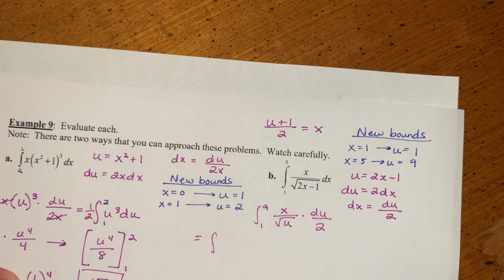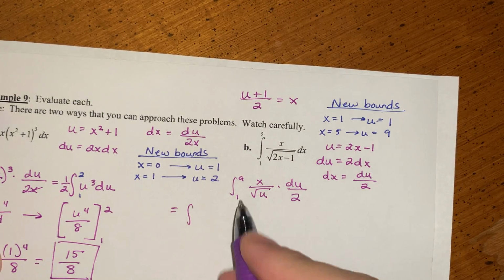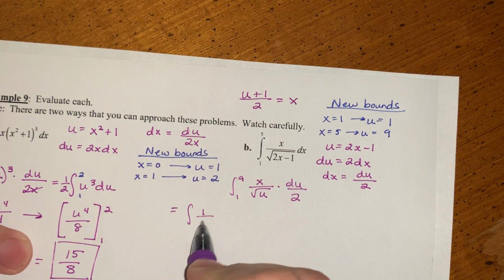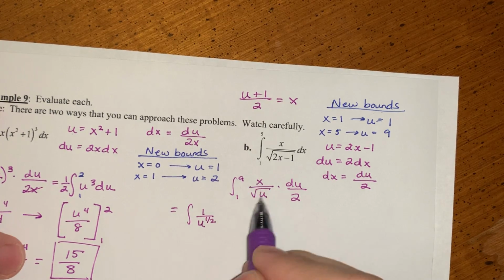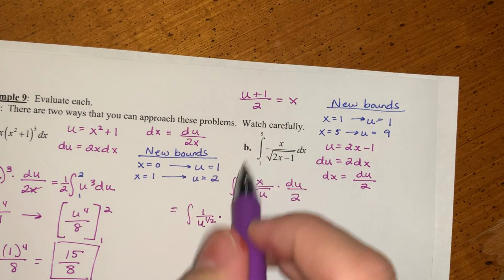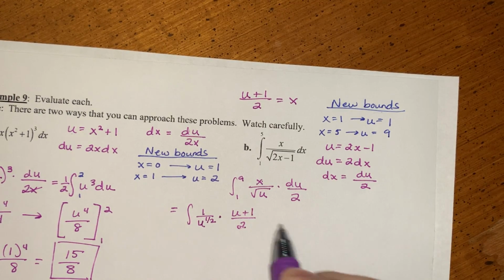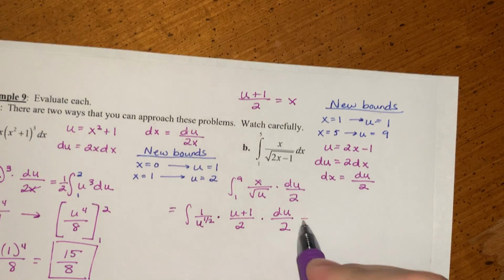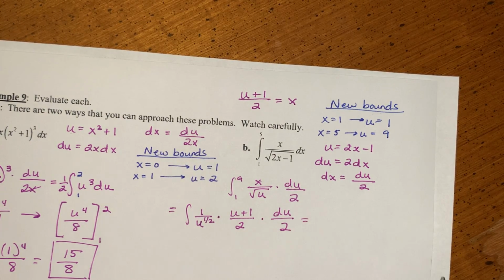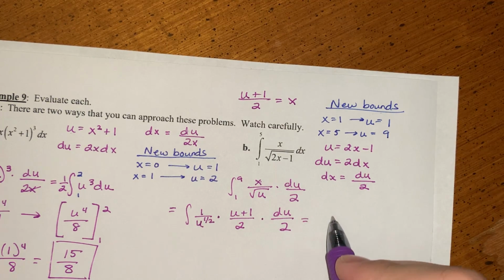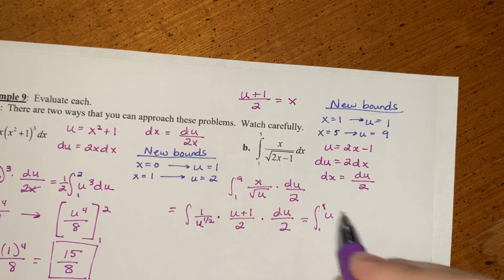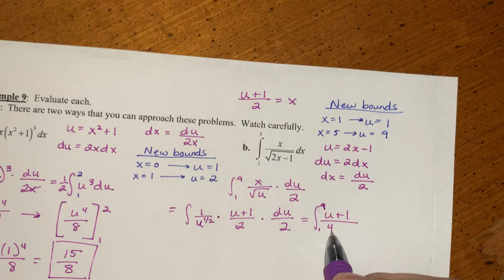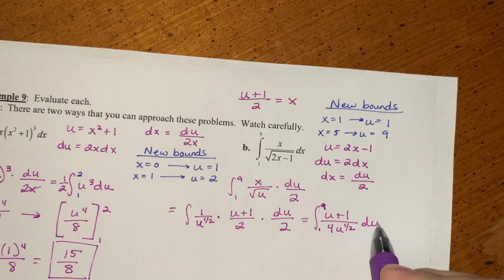So then this will become the integral of, let's see. I'm going to separate my x out over here and treat this as 1 over u to the 1/2 power, just rewriting everything. So times x, which we know is u plus 1 over 2, times du over 2. All right. So let's combine everything. I have the integral from 1 to 9 of u plus 1 over 4u to the 1/2 du.